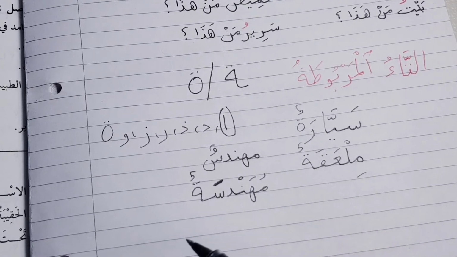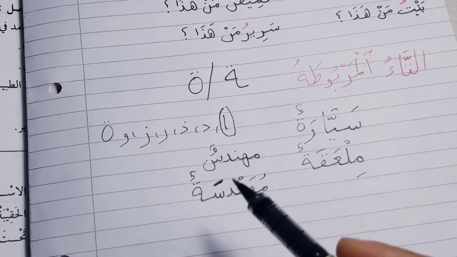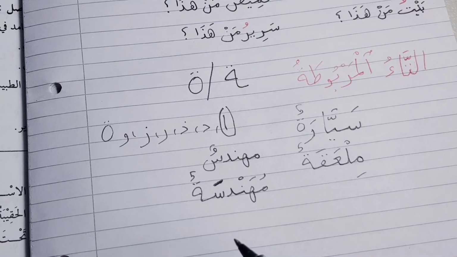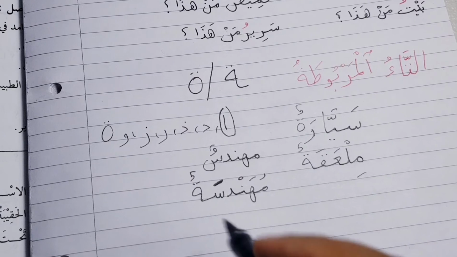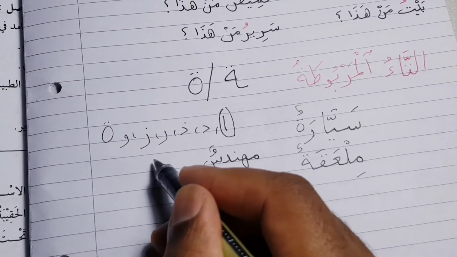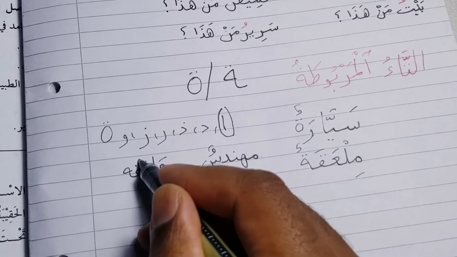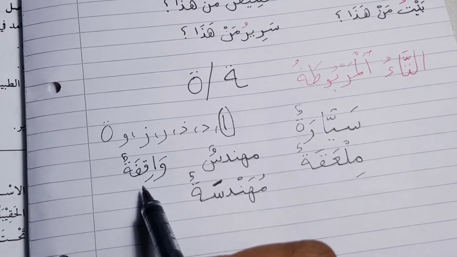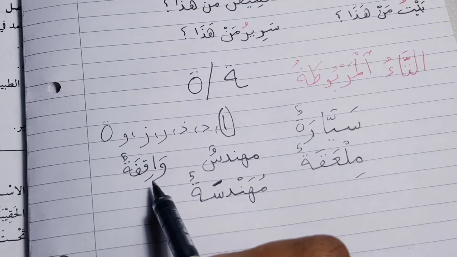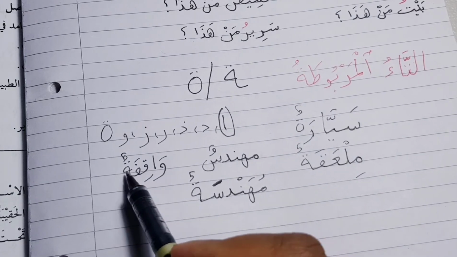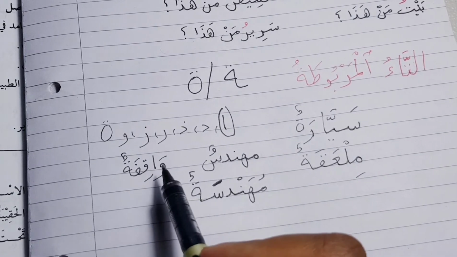Tabibatun is the feminine version. Muallimun, muallimatun, and the list goes on. Mudirun, mudiratun. And we had in the sentence waqifatun also. Waqifatun means standing, but this is referring to someone that's feminine. Something feminine is standing. Waqifatun. If it was masculine, waqifun.